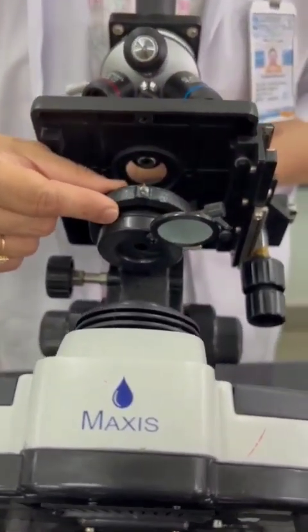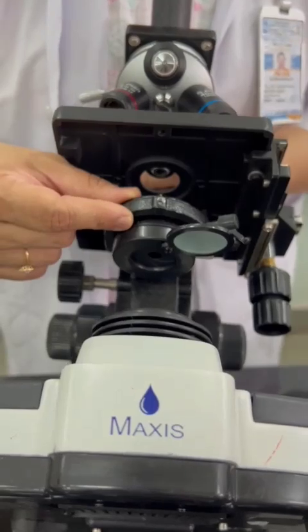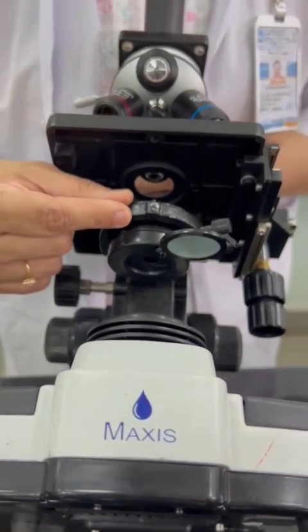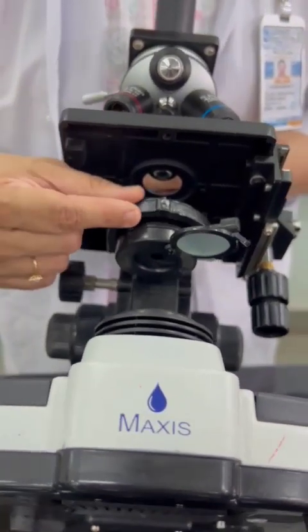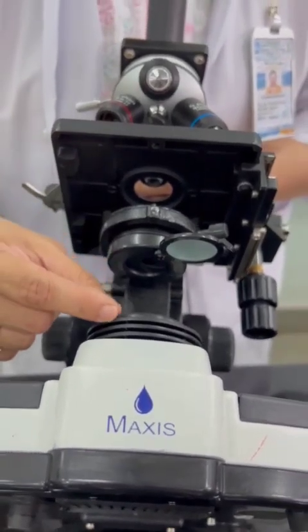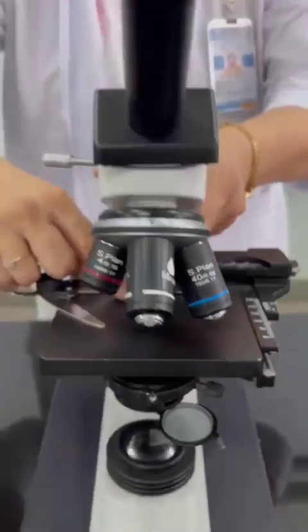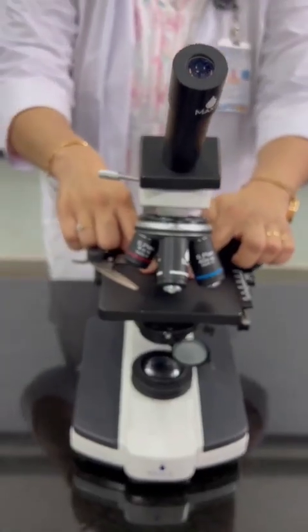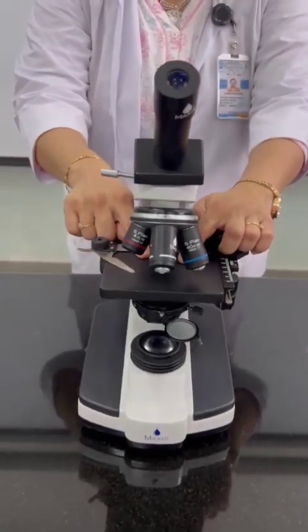This part is the condenser. The condenser is made up of many lenses and it is basically responsible for controlling or condensing the amount of light which comes from the source and falls through this aperture on our glass slide where the specimen is.